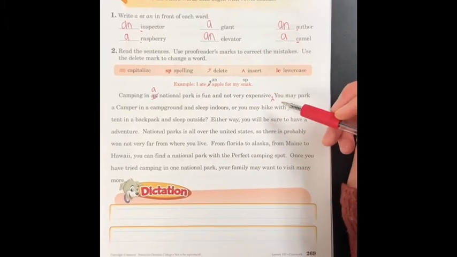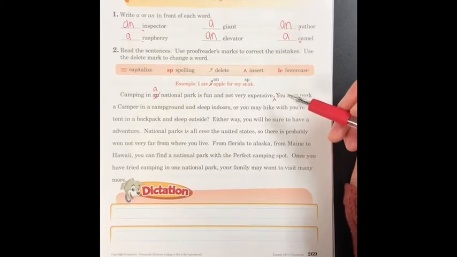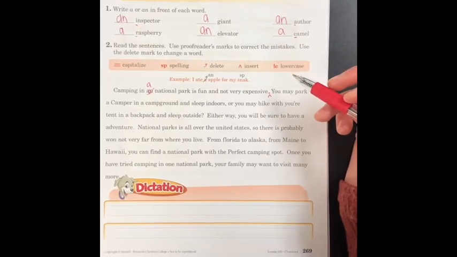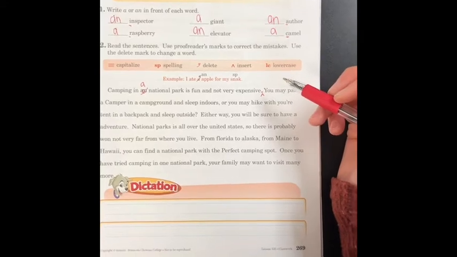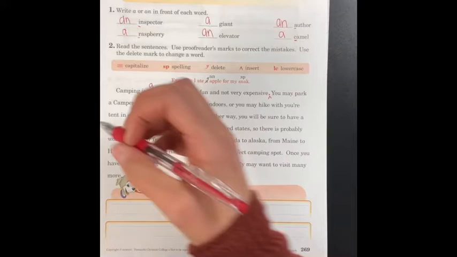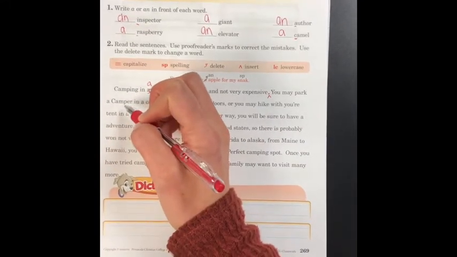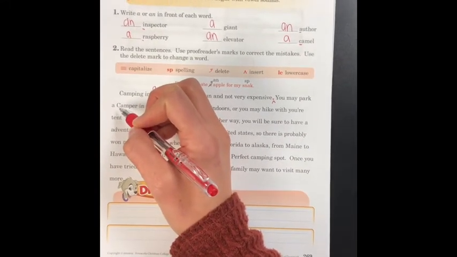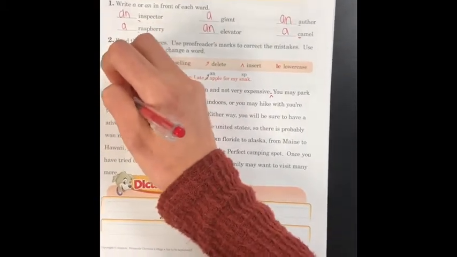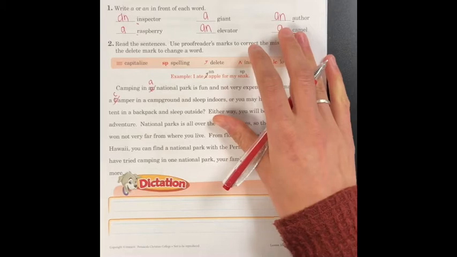You can park a camper in a campground and sleep indoors, or you may hike with your tent in a backpack and sleep outside. All right, what's the first mistake you see? Camper, this should not be a proper noun, okay? It's not the name of the camper. It's just a regular camper, so we are going to delete that and make it a lowercase c.